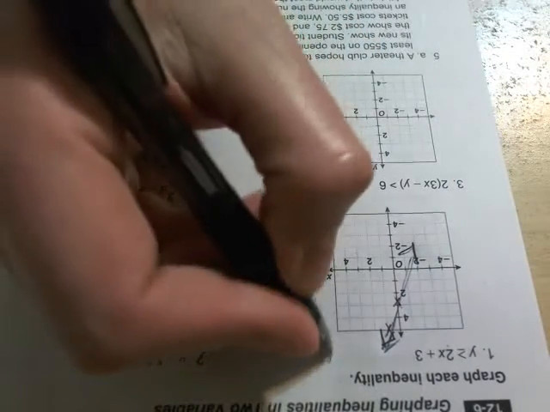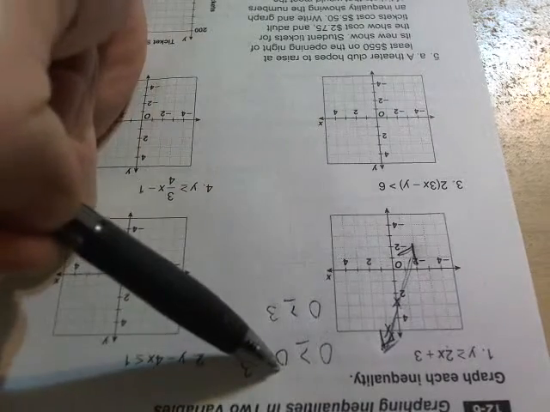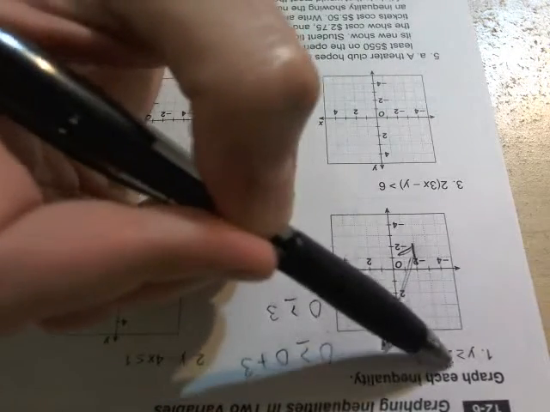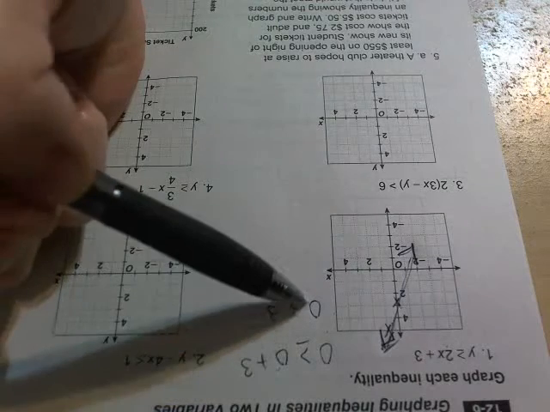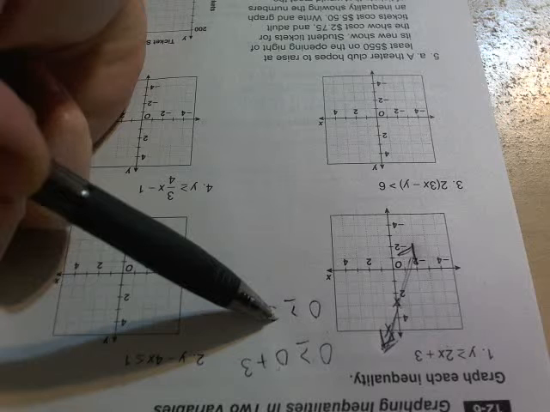So when I change these into 0 and 0, it's going to say 0 is greater than or equal to 0 plus 3, or 0 is greater than or equal to 3. In case you're not seeing where this 0 came from, 2 times 0 is 0, which is how this changes just into 0. Well, obviously that's a false statement. Since it's a false statement, you're going to shade where the point isn't. The point is not to the left of the line, so I'm going to shade to the left of the line, and there's the solution to my inequality.